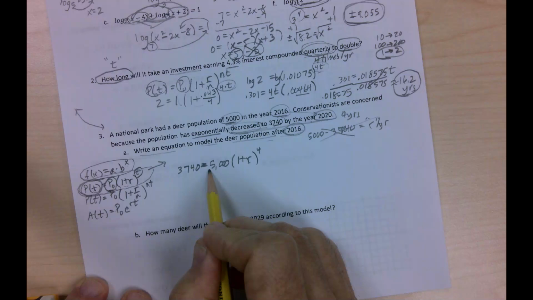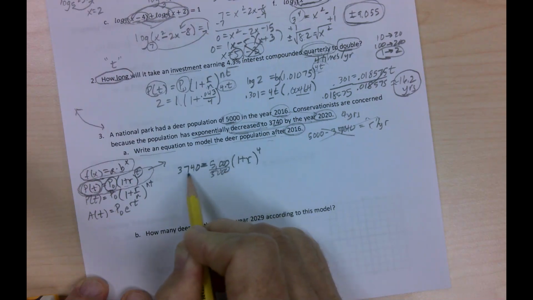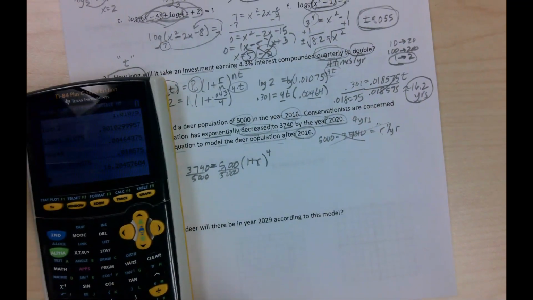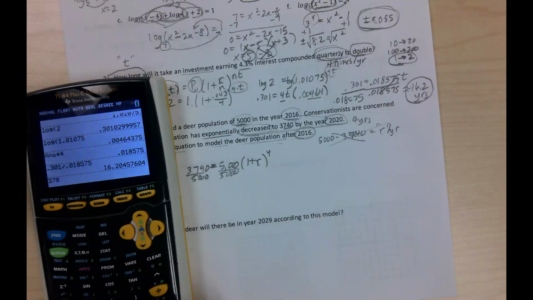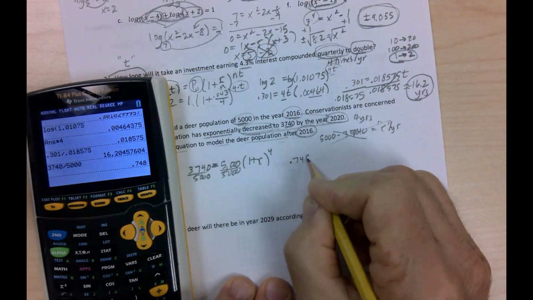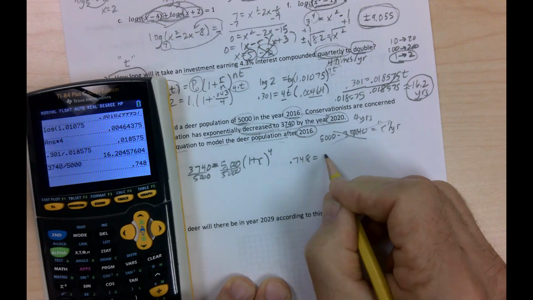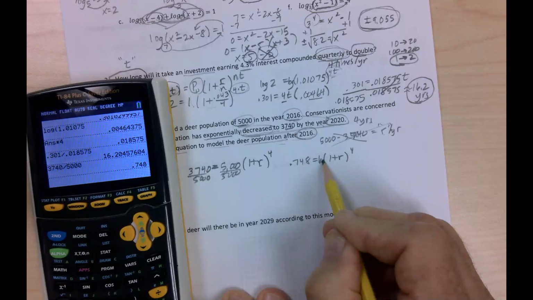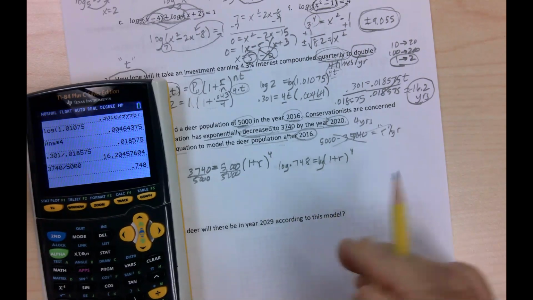So now I'm going to divide both sides by 5,000. And now we're on our way to finding R. So here we go. 3740 divided by 5,000 is 0.748 equals 1 plus R to the 4th. Now I'm going to take the log of this side and the log of that side and let math be math.